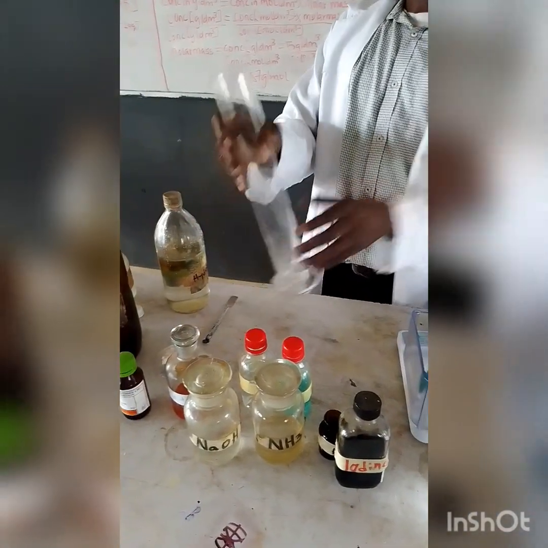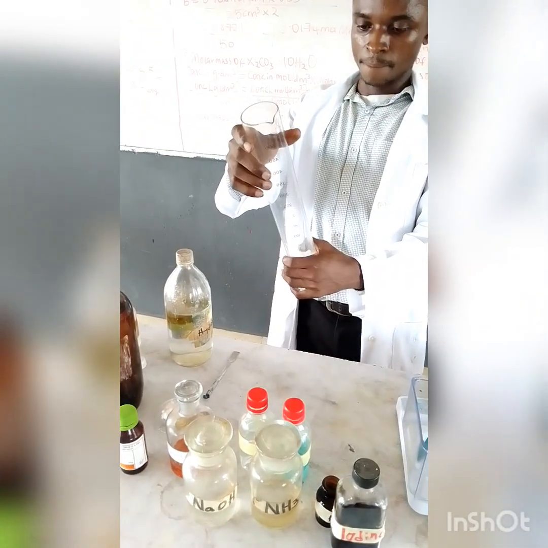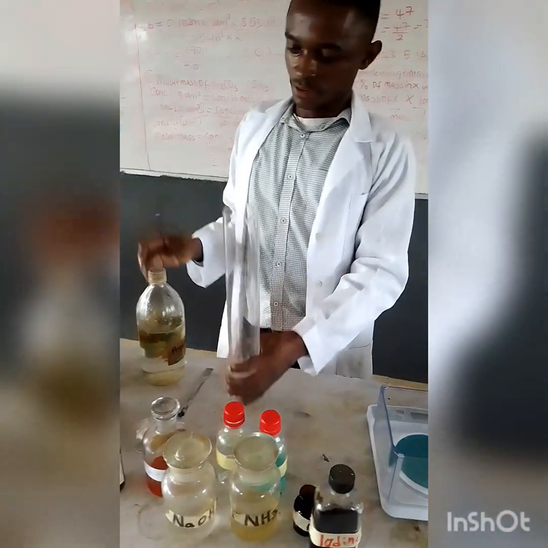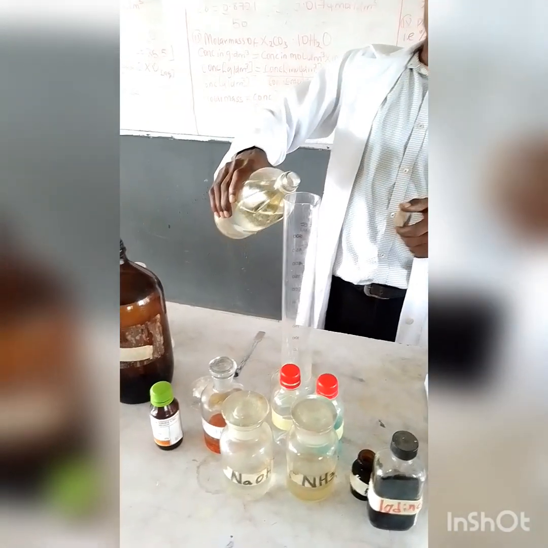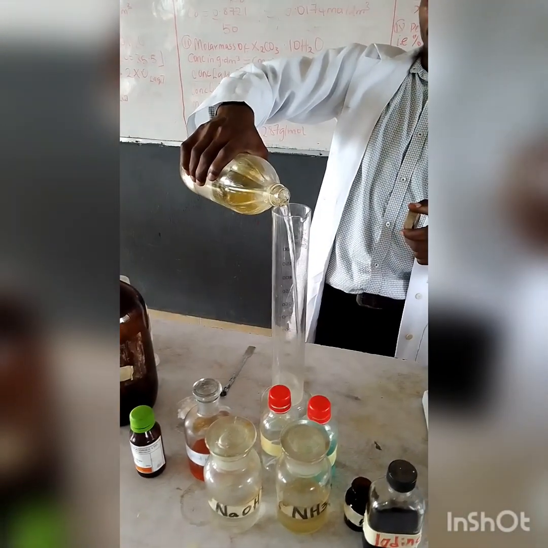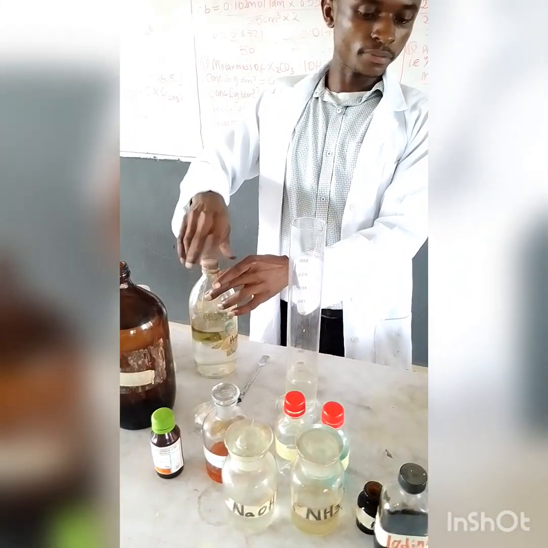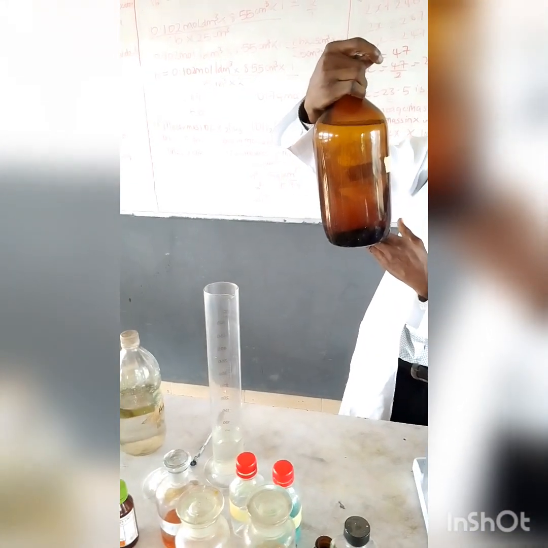What we need in HCl is just 8.5 grams per dm cube of HCl. So it's very simple to do that. Just measure 8.5 of the HCl and dissolve it in an appropriate proportion of water. Okay, so this is a well prepared hydrochloric acid.